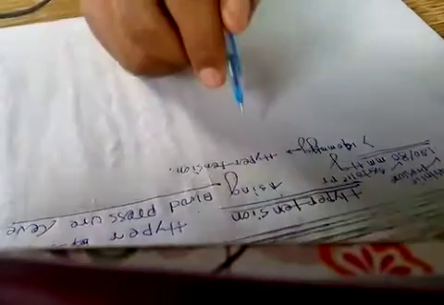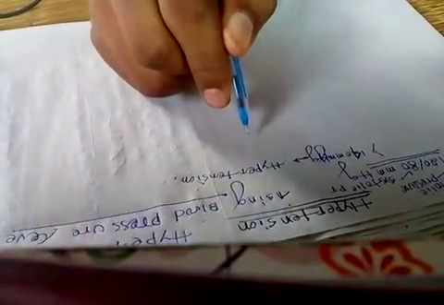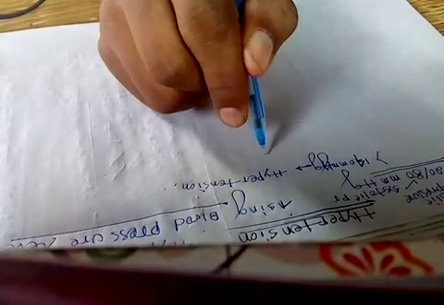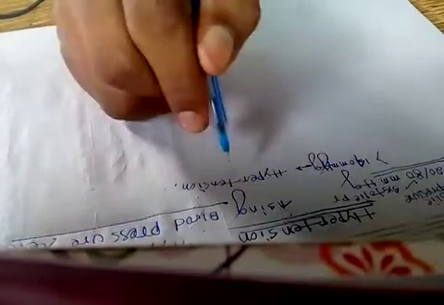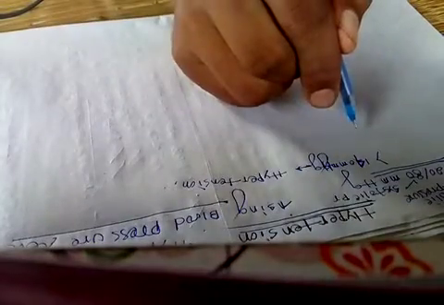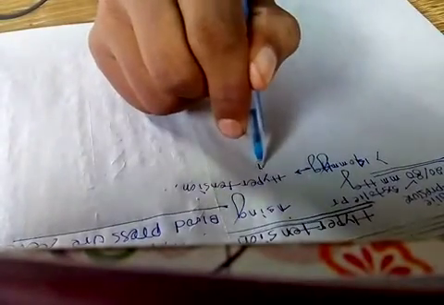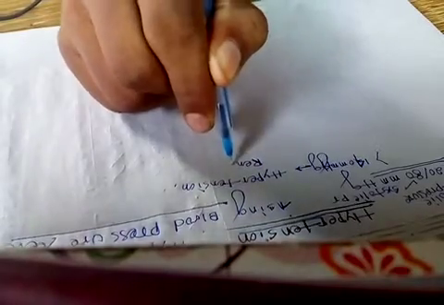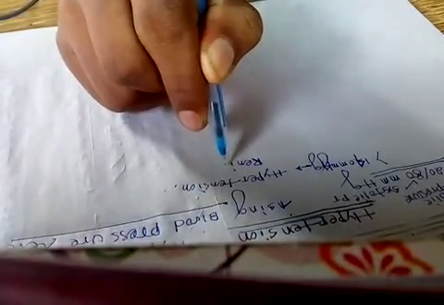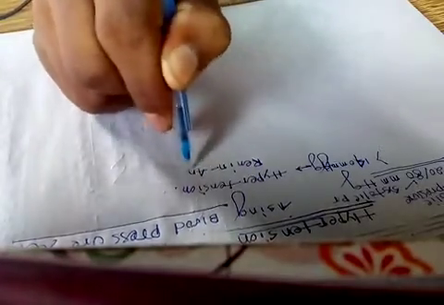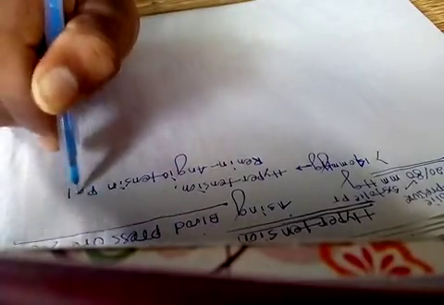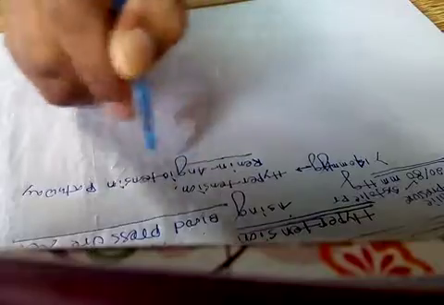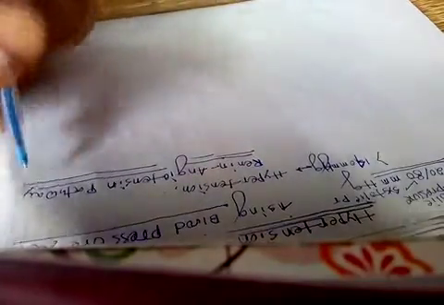So how does hypertension happen? There is one mechanism, one pathway, that we should know. If we know that pathway, we can easily give any kind of drug for hypertension. That pathway is called the renin angiotensin pathway. Okay, remember that. What is the pathway? Renin angiotensin pathway.